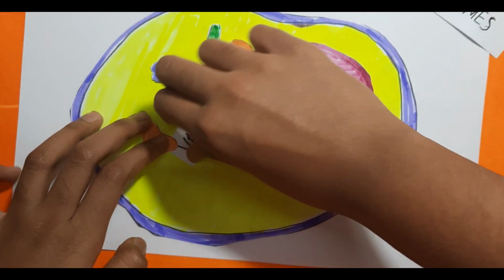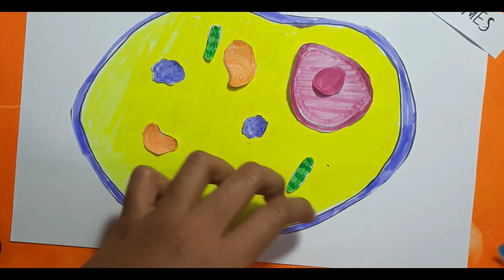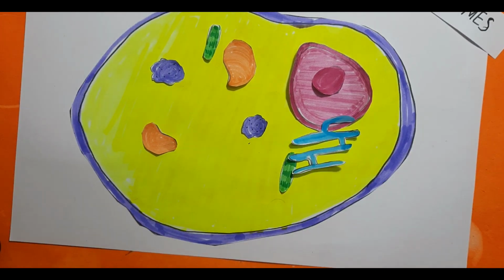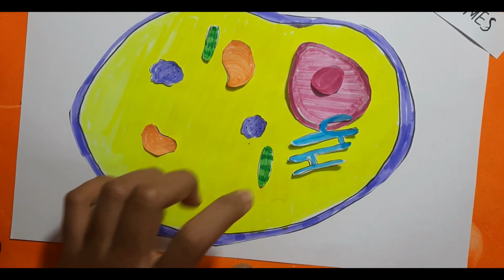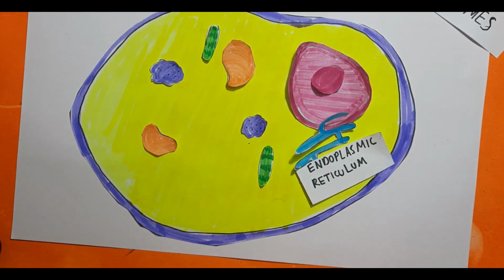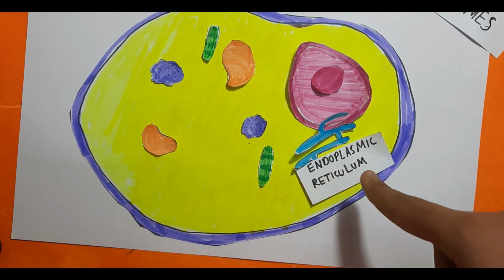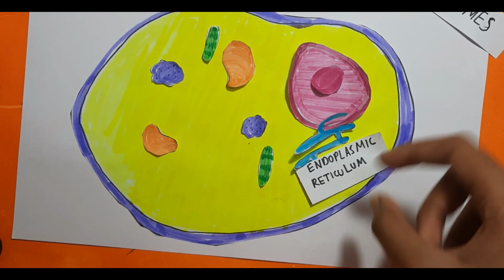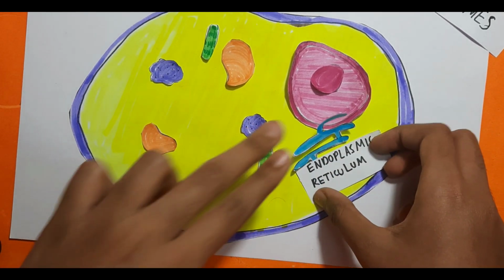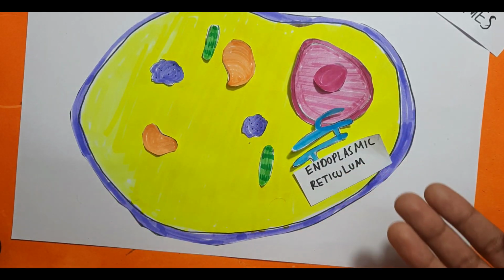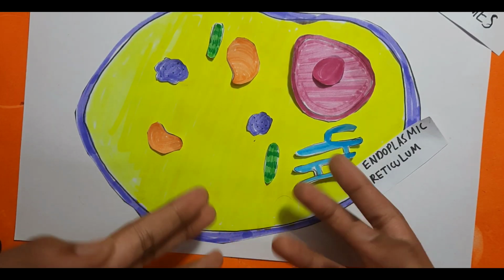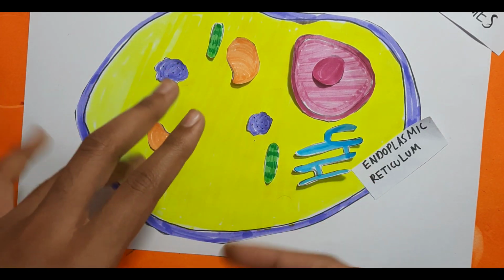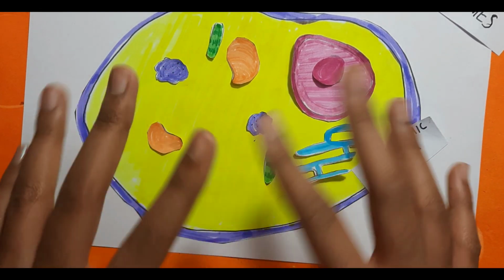Right, now let's move this out of the way. And then let's put in, sorry, my thing fell down. Let's put this in. The endoplasmic reticulum. That's a very long name. Just repeat after me. Endoplasmic reticulum, or for short, ER. So what is the ER? Well, the ER is basically like the bakery of the cell because it makes proteins for the cell.